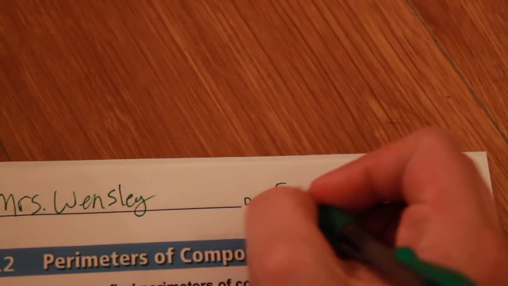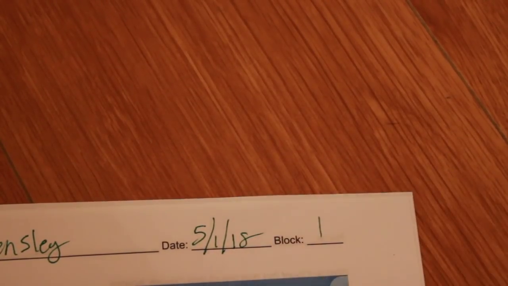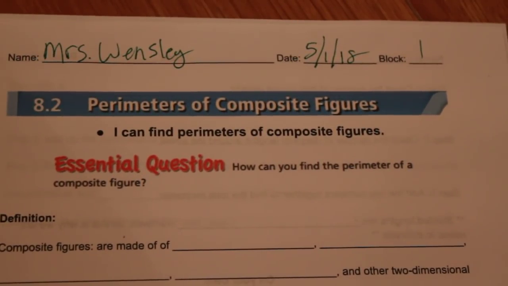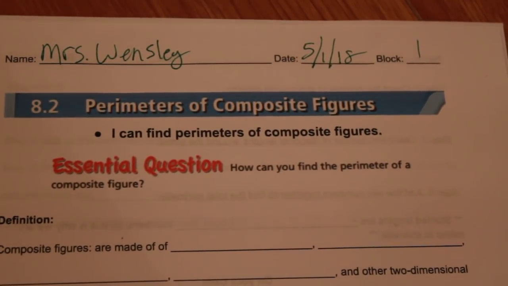Today's date is May 1st, 2018. Whatever your block number is, my homeroom is going to be 1. Miss Gino's is 2. Miss Mark's is 3.